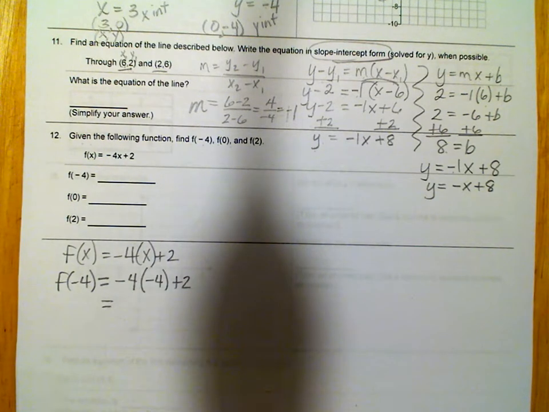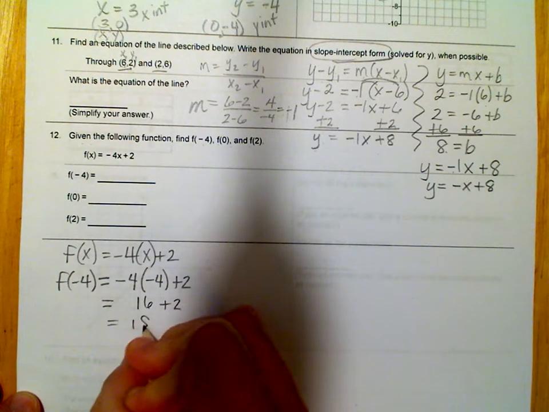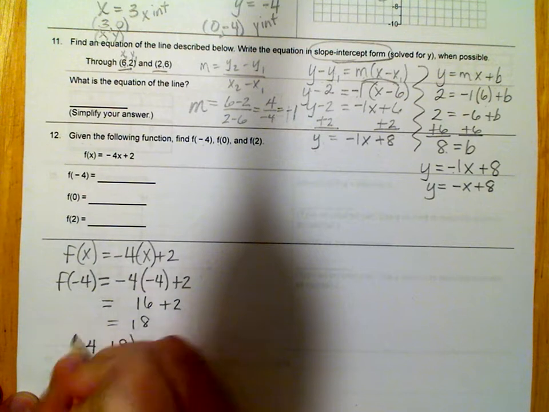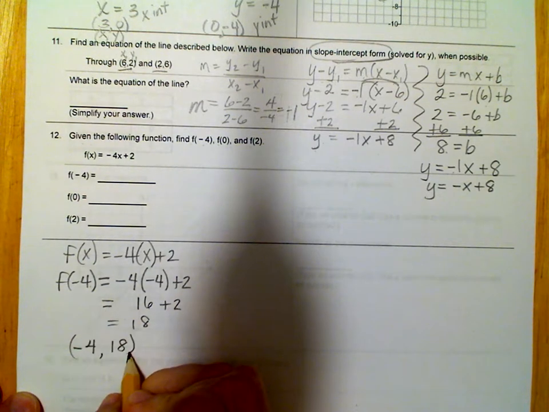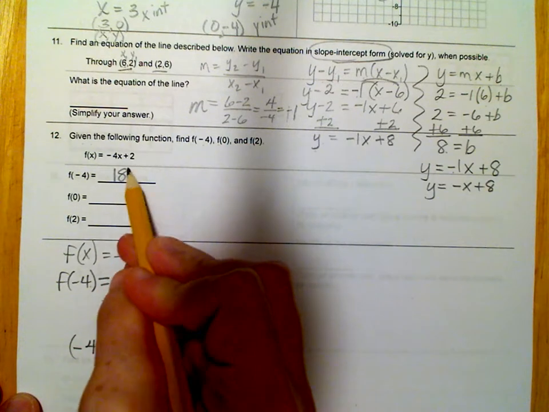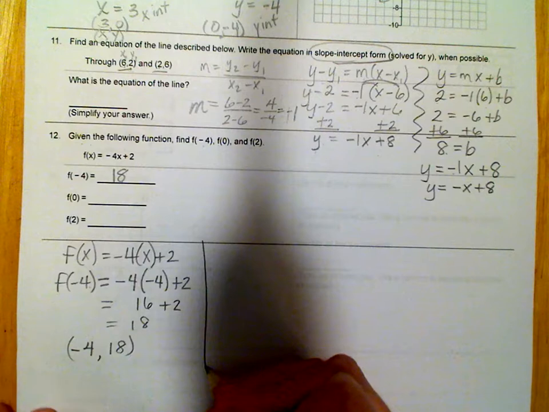Okay, negative 4 times negative 4 is 16, and then 16 plus 2 is 18. So I have the ordered pair negative 4, 18, because I put in a negative 4 and I got out an 18. But all we're asked to do here is tell what we get out. So f of negative 4 equals 18. Okay, then you can continue on.